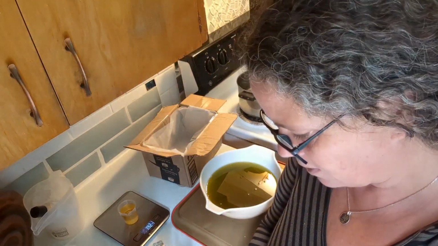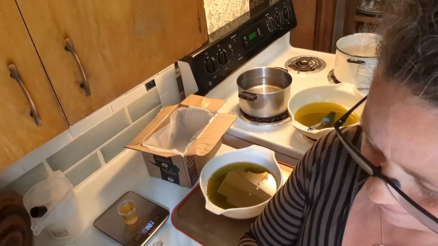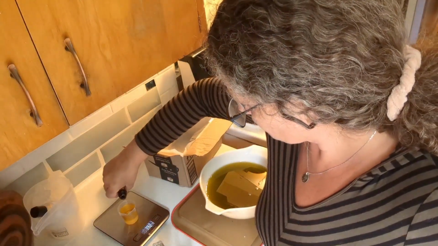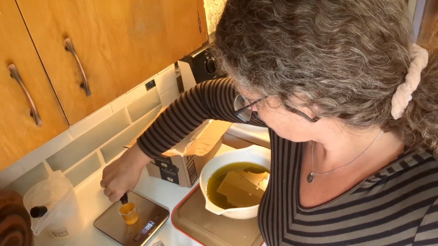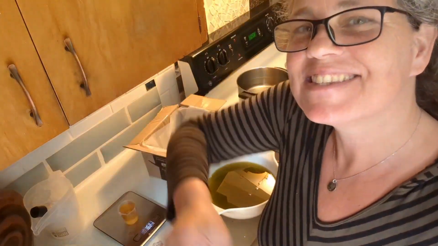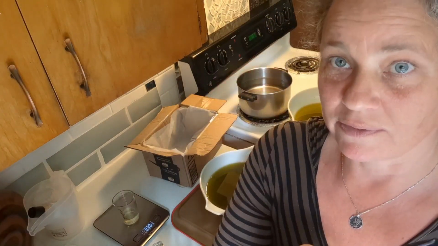Only got about 4.5. Hold on, folks, I've got to get more oil. I had another backup of lemongrass. Still not enough. Finally. Okay, it's time to start blending, because it's going to go really fast, like I said.